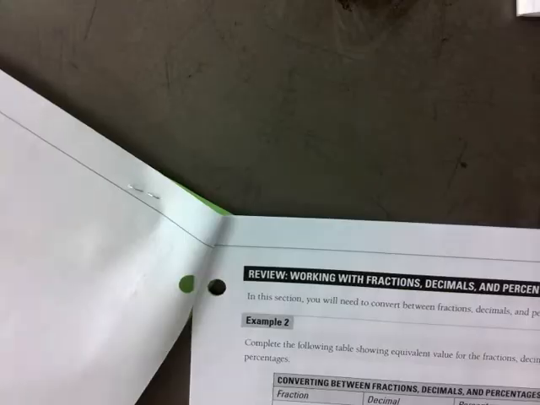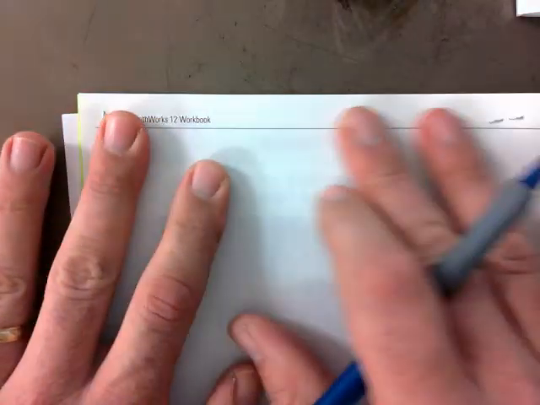I want you to add some more. Hold on. If you flip over to that next page, and if you're worried about simplifying fractions, we're not going to worry about that just yet. Okay, so flip over to page 144.